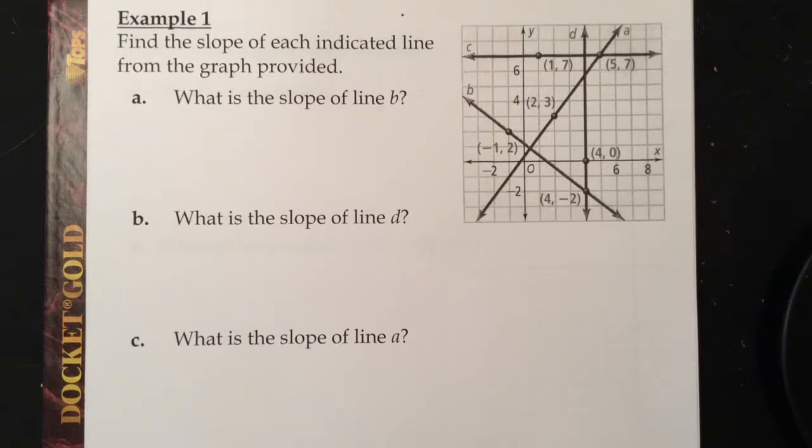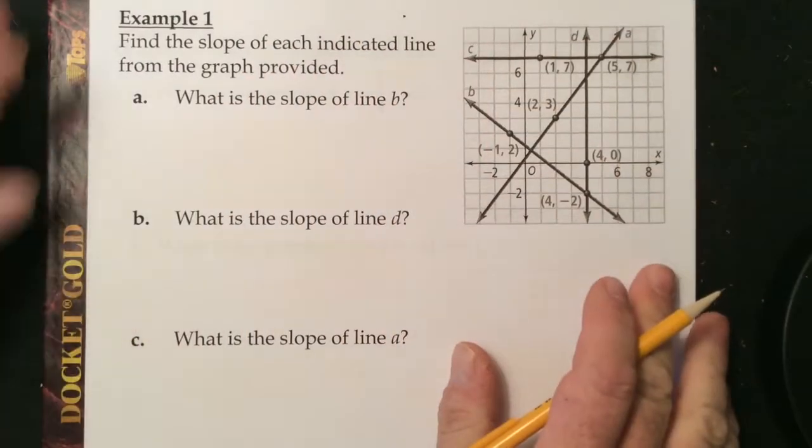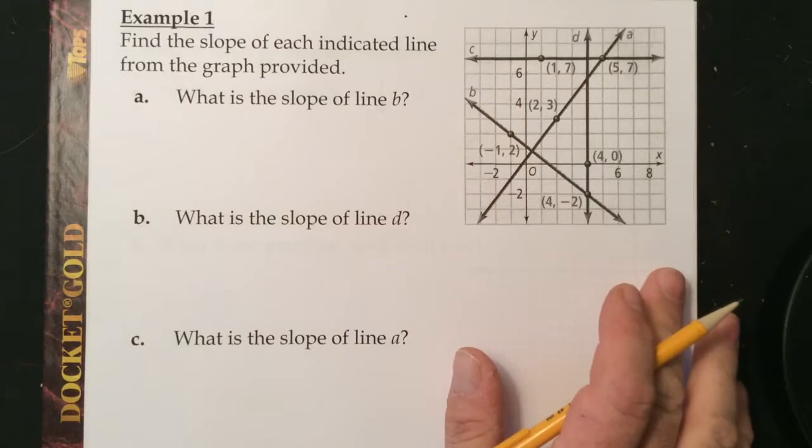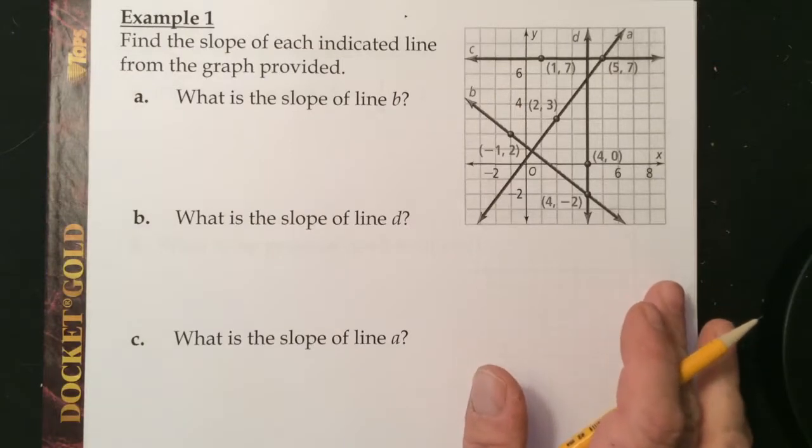Lesson 3.7, Graphing Equations of Lines. In this video, you will learn how to find the slope of a line and to write different forms of equations for lines. Some of this you did in Algebra 1. Some of it will be review, some of it may be new.